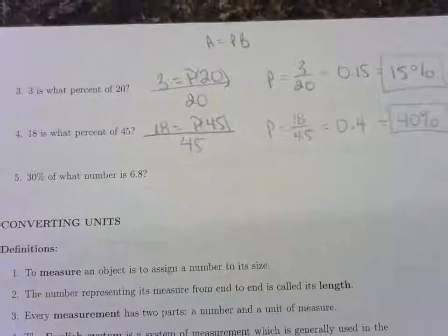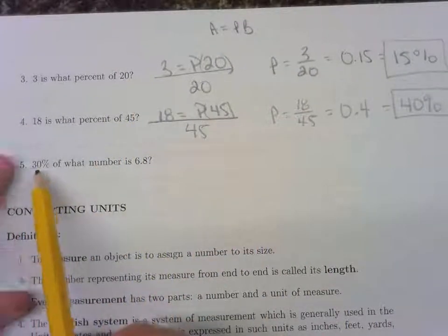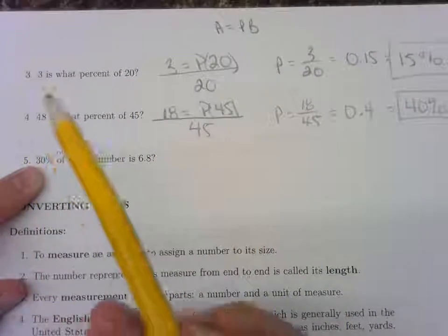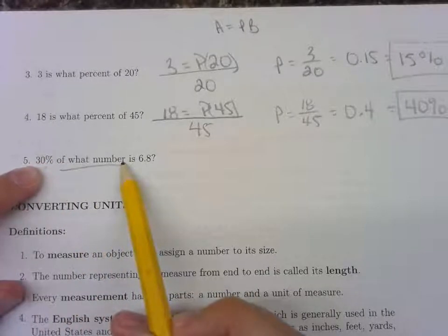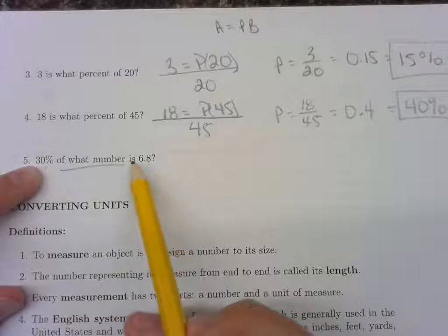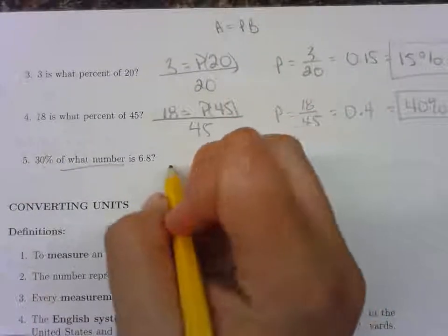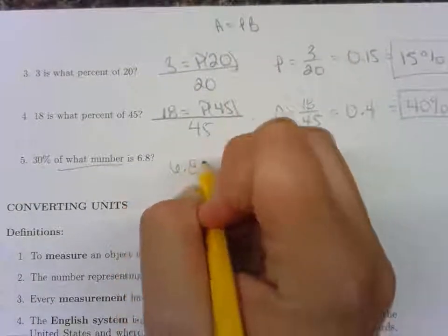And then one more, number 5, 30% of what number is 6.8? Let's break this down. We have the percentage P. We have of what number? That means we don't have B. And then we have is 6.8, or equals 6.8, meaning we have A. So A is 6.8.